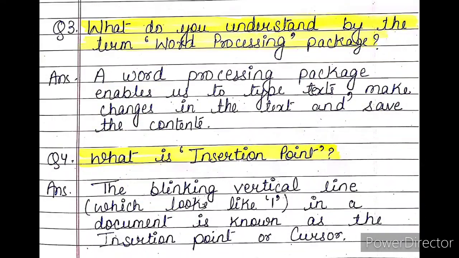Now let us discuss what you understand by the term word processing package. A word processing package enables us to type text, make changes in the text and save the contents. Now, next question. What is insertion point? The blinking vertical line which looks like I in a document is known as the insertion point or cursor.